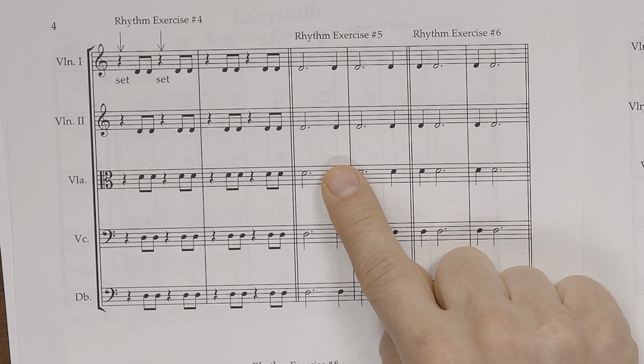All right, this video is getting kind of long, so the last thing I want to touch on in this video is rhythm exercise number 6 from the teacher companion, which is way harder than rhythm exercise number 5, because in rhythm exercise number 6, the quarter note falls on beat 1, and in exercise number 5, the quarter note is on beat 4. Why is that harder? Because the accents in Labyrinth are on beat 4.